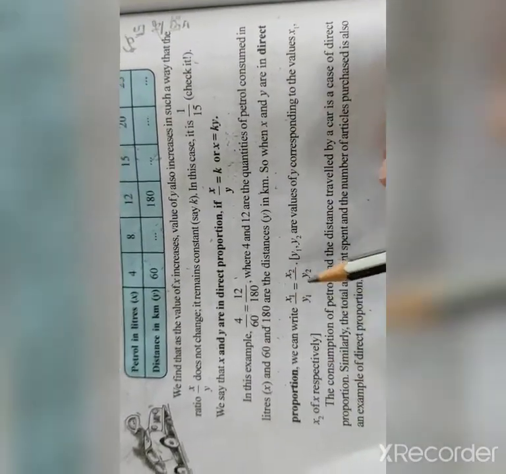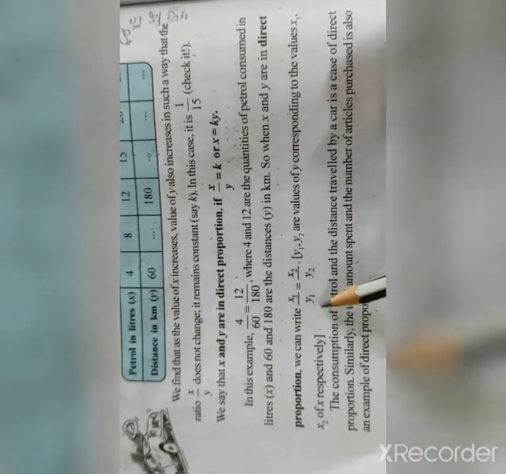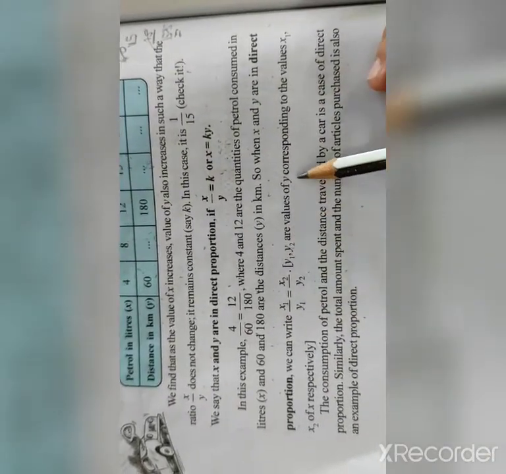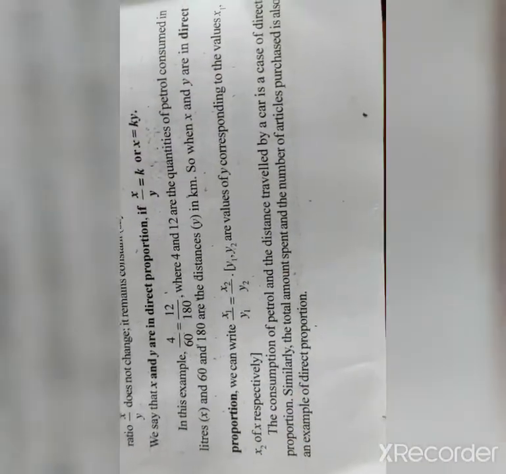y in kilometers. So when x and y are in direct proportion, we can write x1 upon y1 is equal to x2 upon y2. That means the same ratios, where y1, y2 are the values of y corresponding to the values x1, x2 respectively. The consumption of petrol and the distance traveled by a car is a case of direct proportion. Similarly, the total amount spent and the number of articles purchased is also an example of direct proportion.